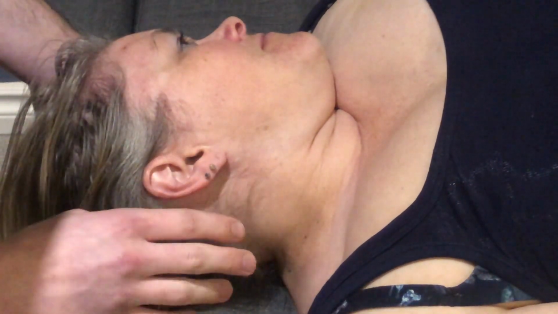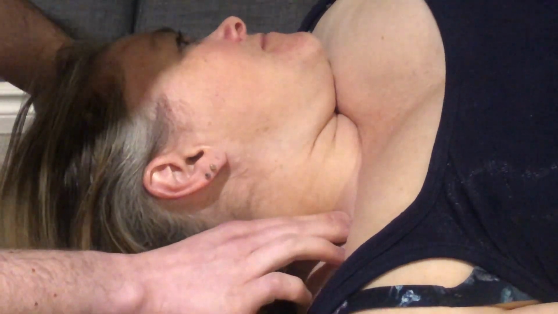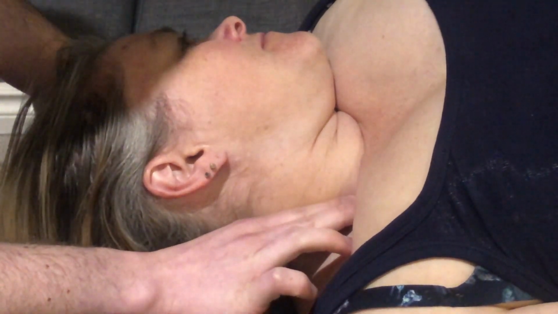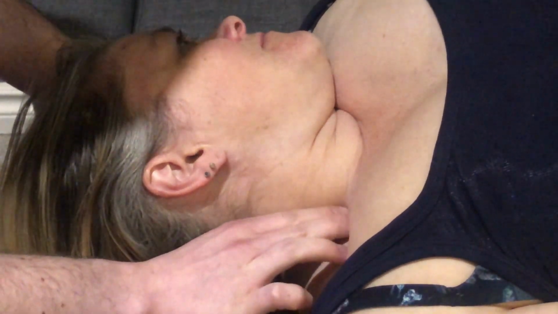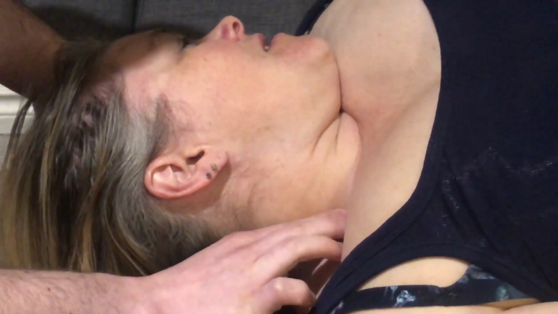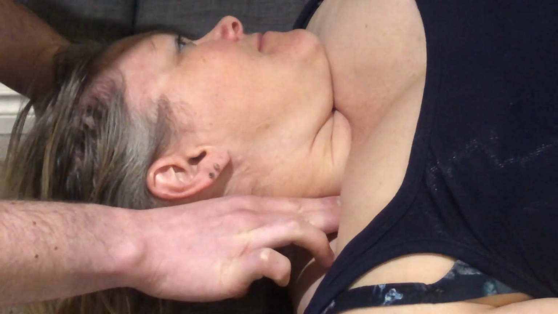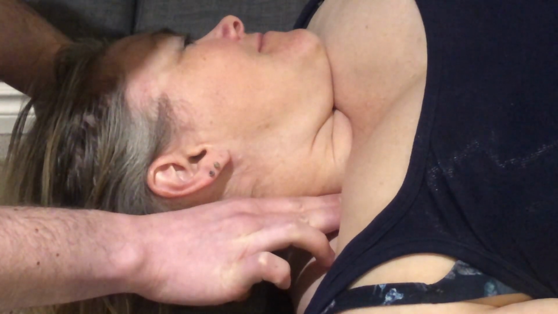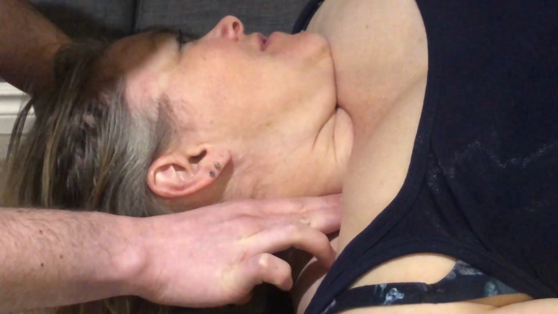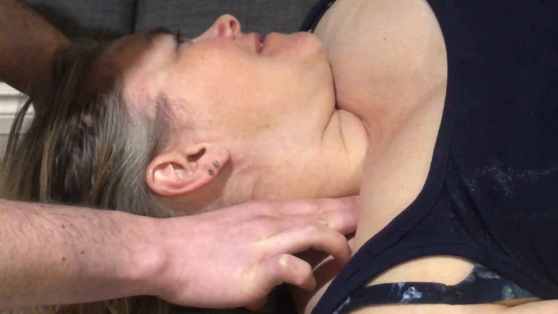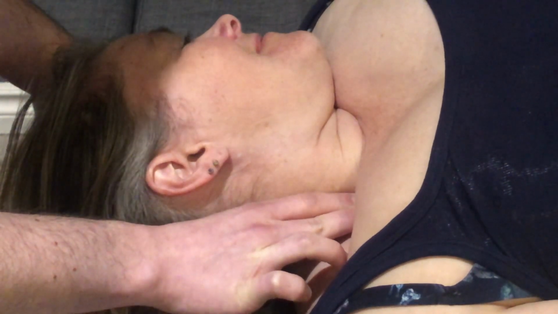And then the insertion for the anterior scalene is the first rib. So how I find this is I go to the clavicle and just come proximal to it. And I'm going to ask my client to take a deep breath in. And as you press in, you can feel an exhale. And as you get your client to do this action, you can palpate the first rib, which lies underneath the clavicle.